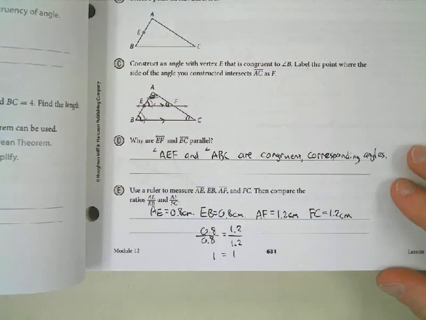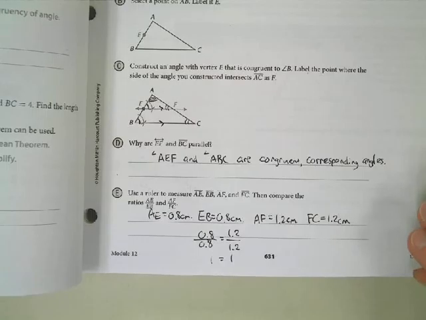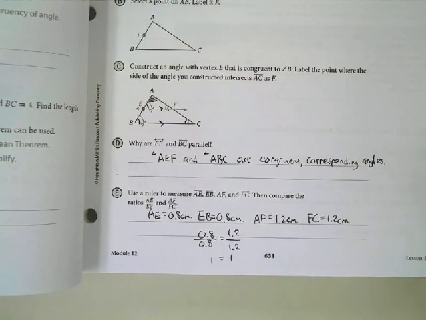So why is that important? How is that different than the triangle similarities that we've shown before? What's different here, okay? The key is this.